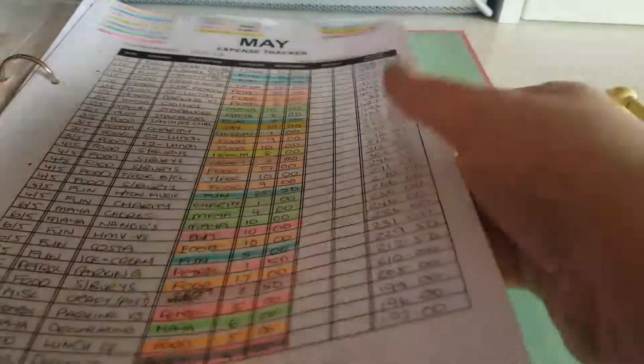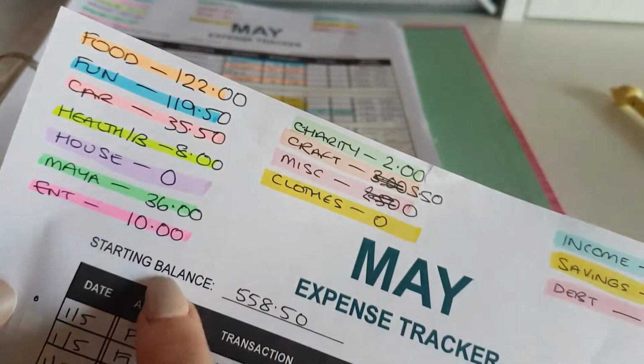Okay, now then when it comes to the end of the sheet, not necessarily the end of the month. So let's do this one with my cash envelopes. Once I've got to the end of the month, I actually do the little sums already.